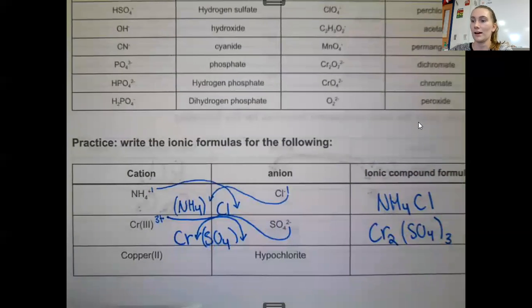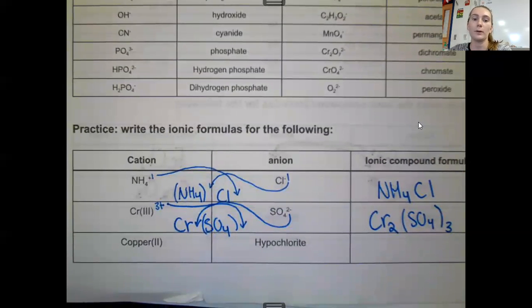For that last one, we've got copper 2. The 2 is telling us what charge we have, and we have hypochlorite. What you'll want to do is look up what hypochlorite is in that table above. It should be up there somewhere. I'm not going to do this one on camera. I'm going to let you do that yourself. Then we'll do practice, and then we'll move on to the next thing, which should be covalent compounds.